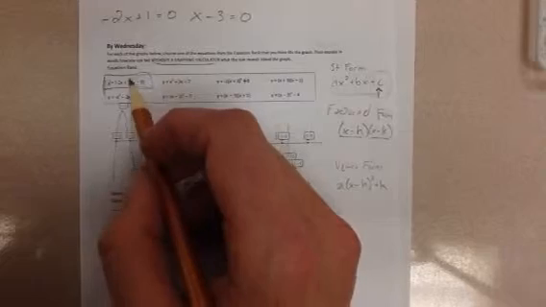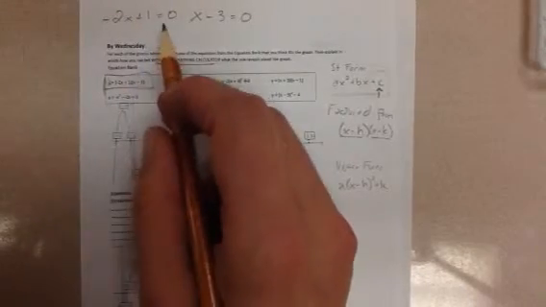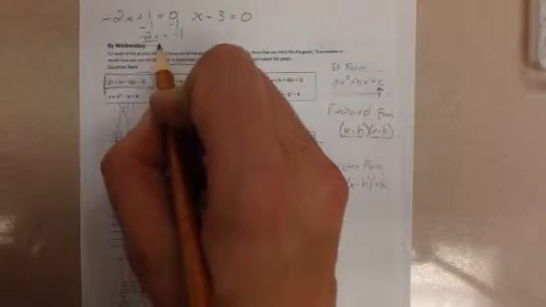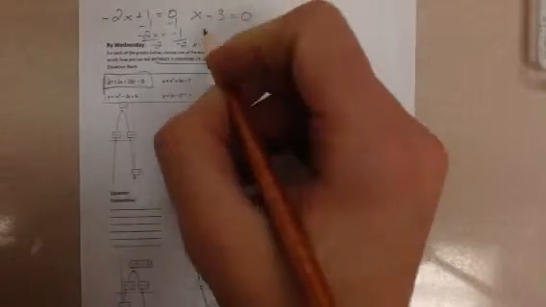So that's the logic behind why you do that. But the quick and easy way is set it equal to 0 and solve. And this is just basic middle school solving. Divide by negative 2. So x equals positive 1/2, which is the same thing as 0.5. And then here, add 3 to both sides, x equals 3.